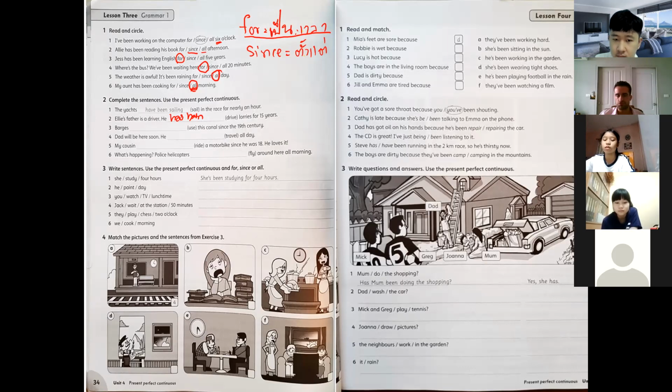It doesn't have to be true. You can create your own story and you build a sentence with for or since. Or even all day if you want. You don't want to try it? What can I do?